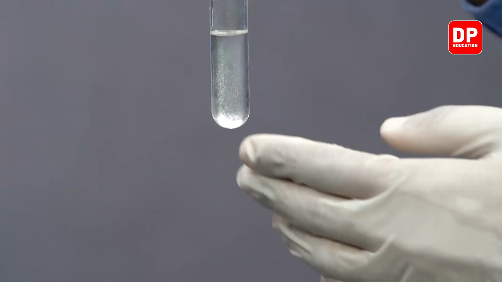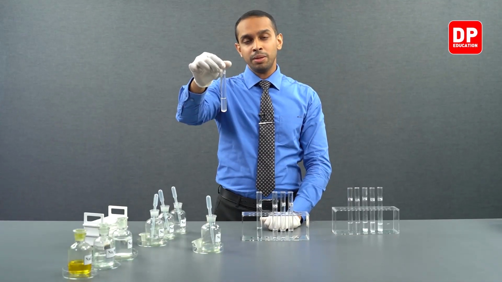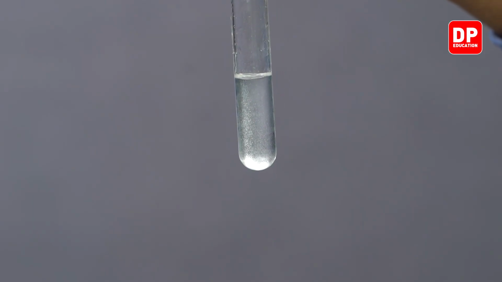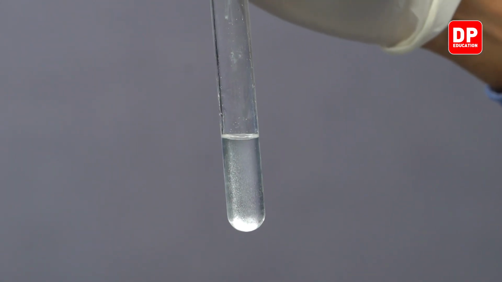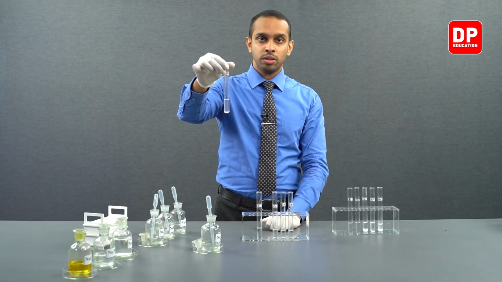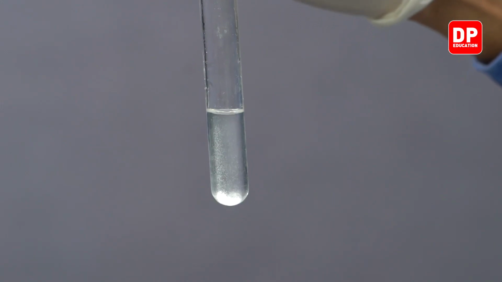The amount of precipitate you observe here will be very minimal because some amount of the precipitate dissolves in the aqueous medium, as magnesium sulfite is sparingly soluble in water, meaning a certain amount of magnesium sulfite produced here will dissolve in the medium.